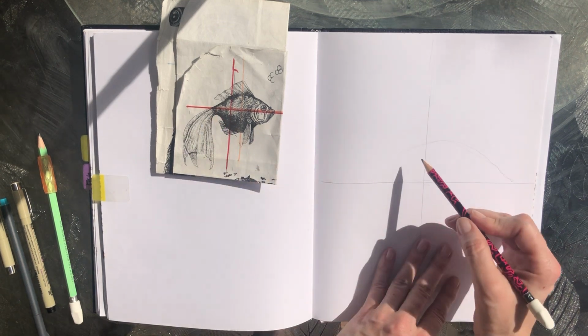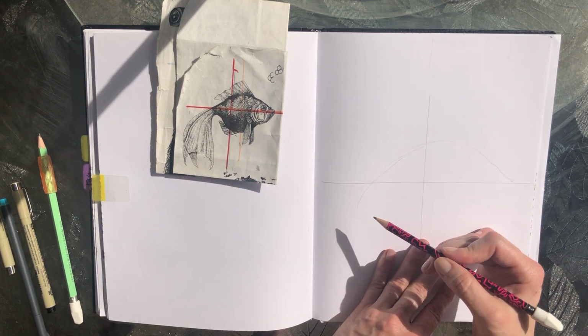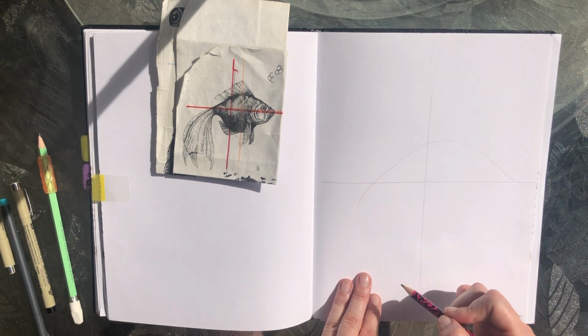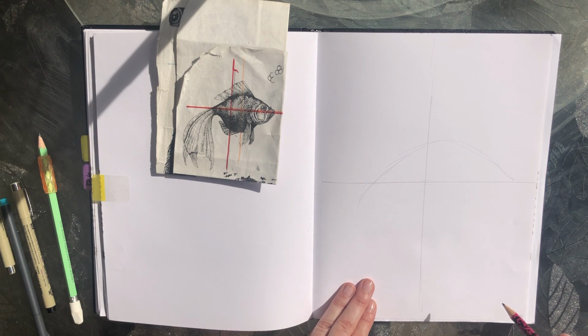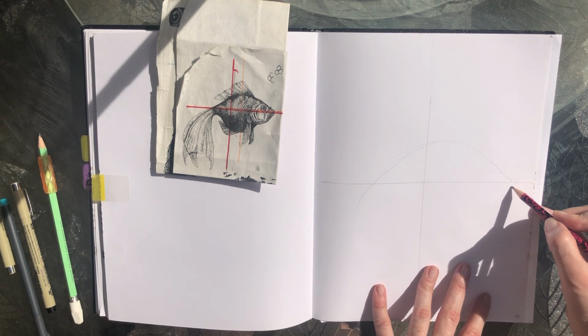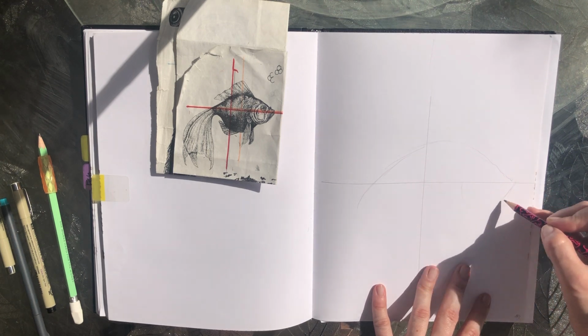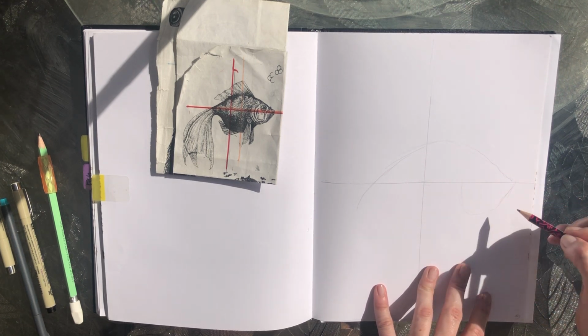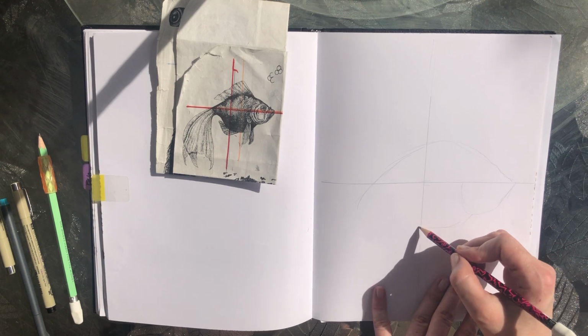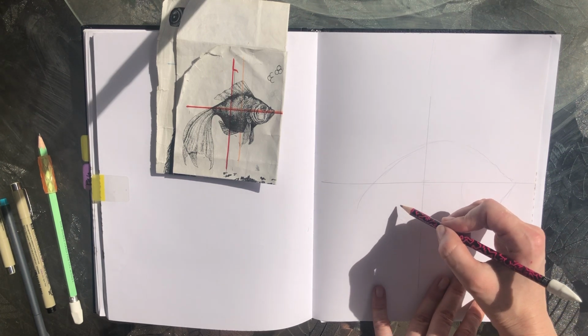And over here on the left side, it's curving past the horizontal line right away. I'm going to leave that alone because we're going to come back to it. Over here where the mouth is, thinking about how this curves around. There's going to be the gills there, this belly, and then it needs to curve up.